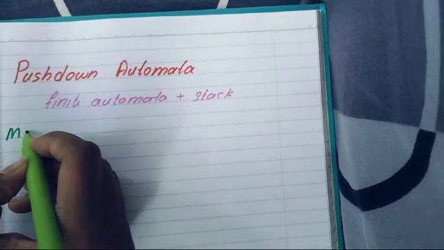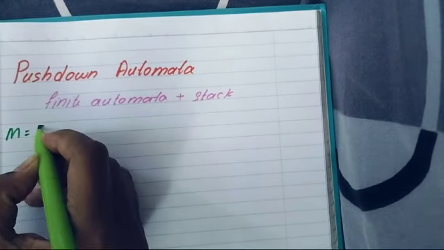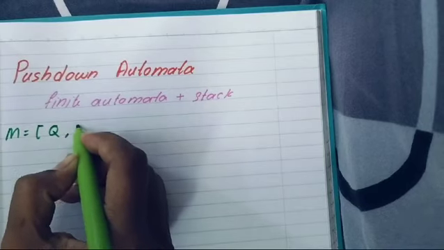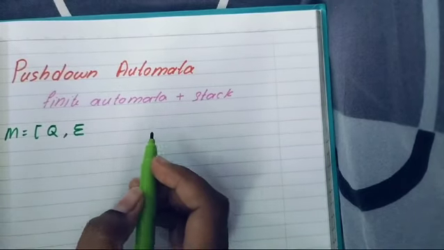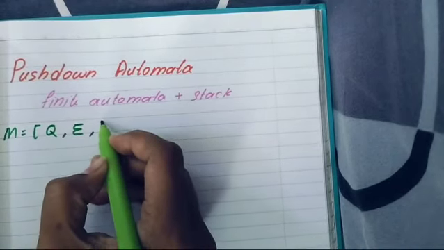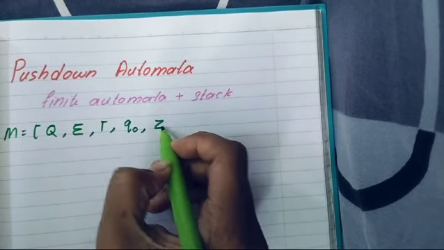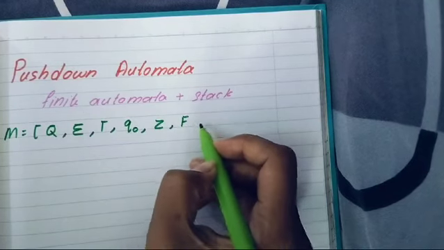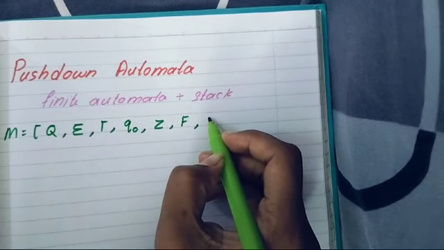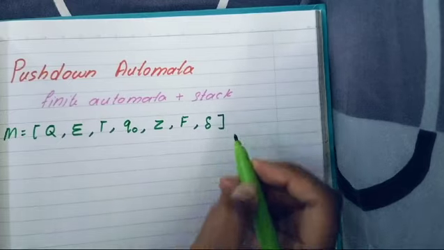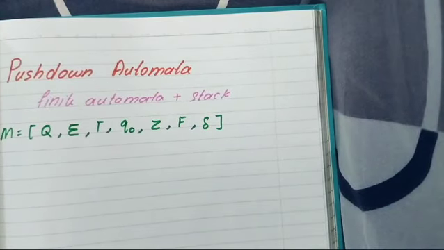A pushdown automaton can be described as follows: Q, which is the set of states; sigma, which is the set of input symbols; gamma, which is the set of pushdown symbols; Q0, which is the initial state; Z, which is the initial pushdown symbol; F, which is the final state; and delta, which is the transition function.